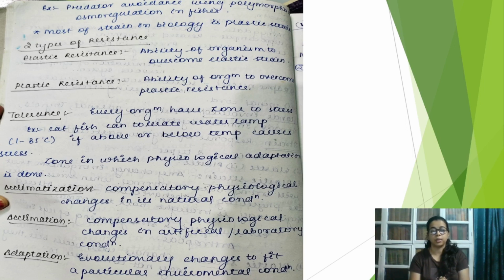Acclimatization means compensatory physiological changes in natural conditions. Suppose you are living in Bangpur and you go to a hill station where it is little bit colder. You are adapted to staying here, but when you go there, your body will acclimatize, meaning adjust according to that environment.